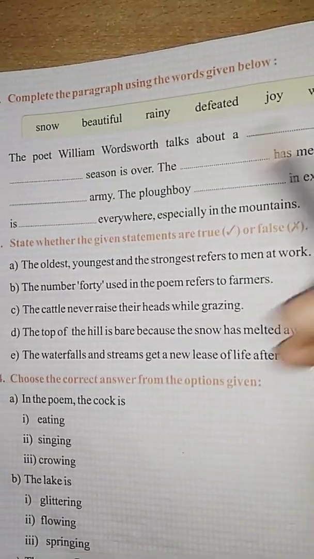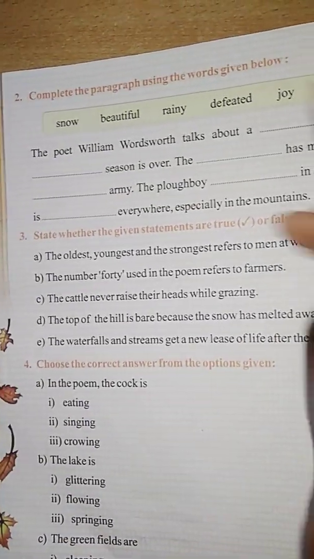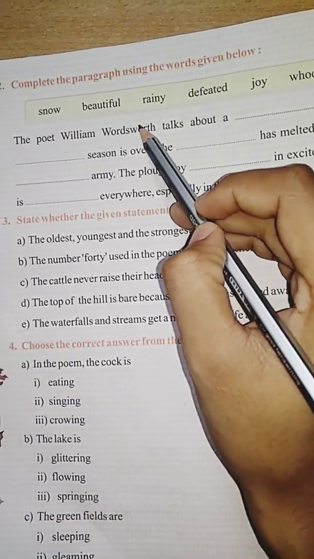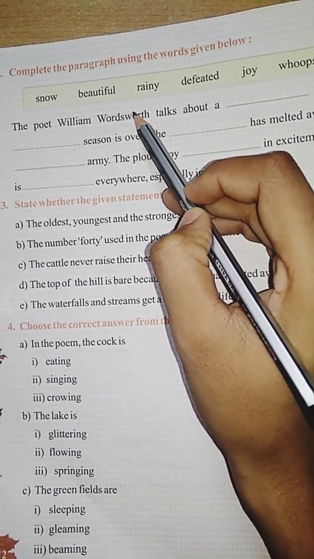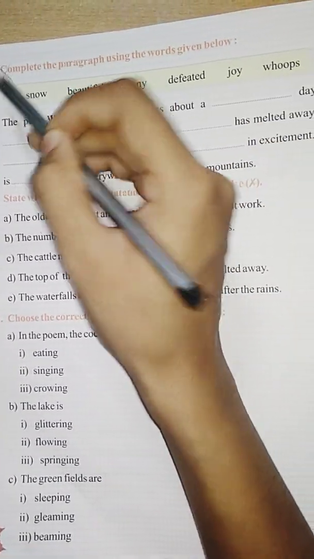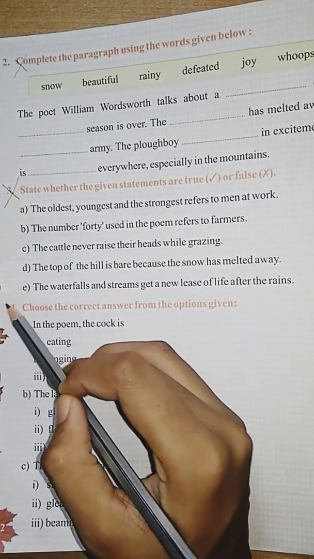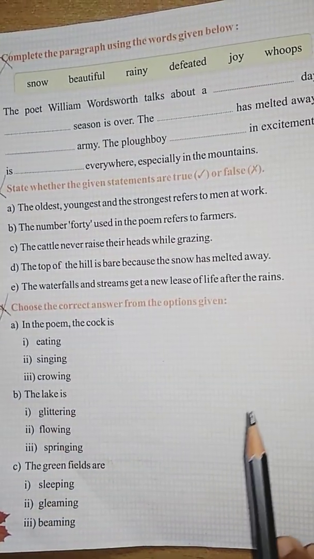Also you can see on page number 12, this is also your lesson related exercise. This will not be involved in your syllabus.